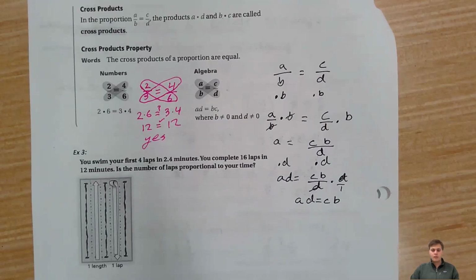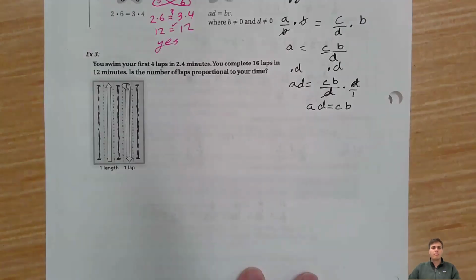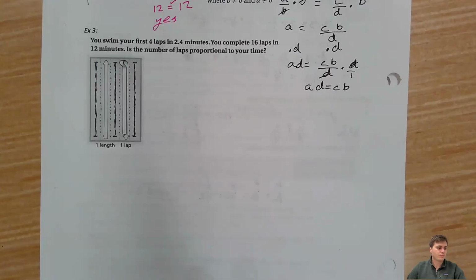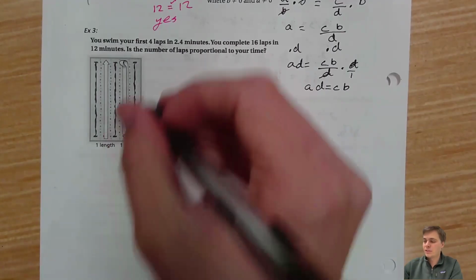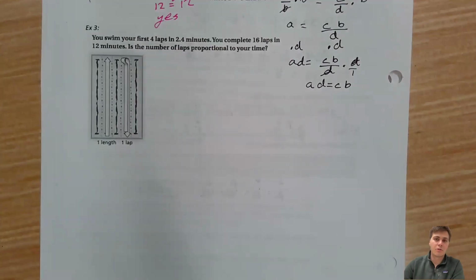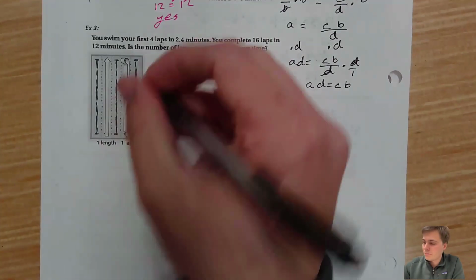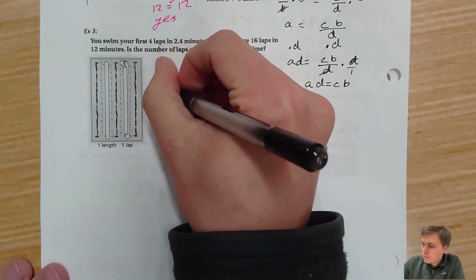Okay, so let's do one word problem and then we'll call it a day. You swim your first 4 laps in 2.4 minutes. You complete 16 laps in 12 minutes. Is the number of laps proportional to your time? Well, let's check. There are 2 ways that I may show us here. Our first one, method 1.